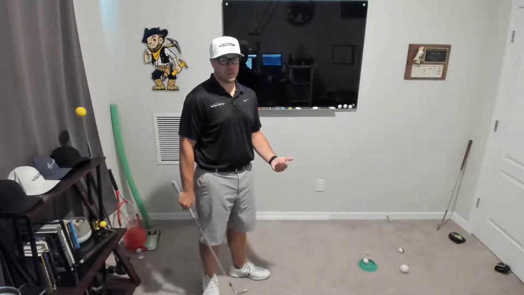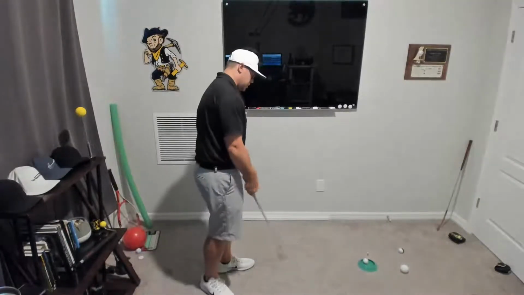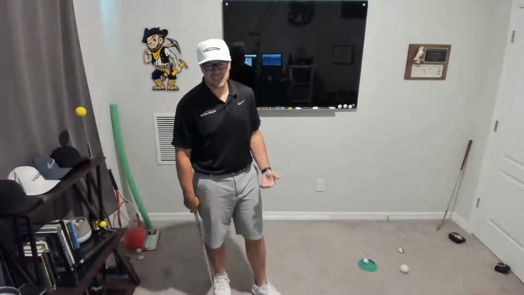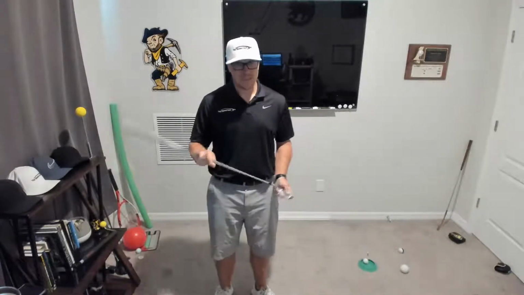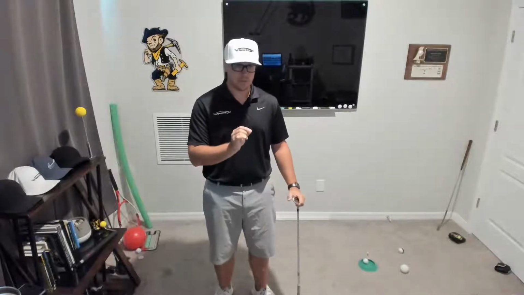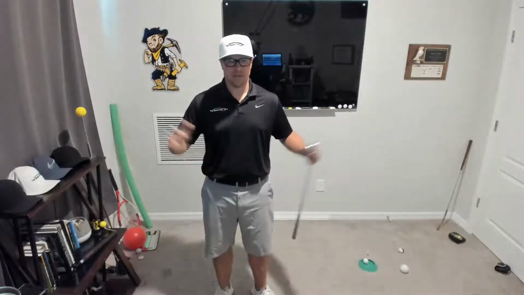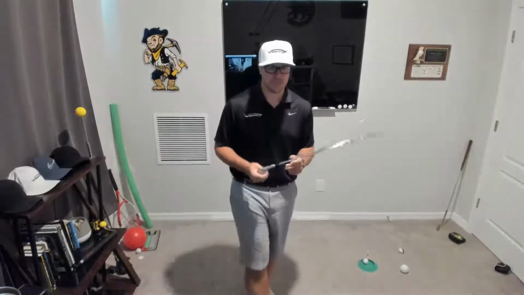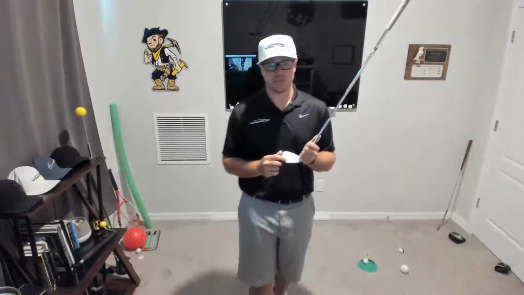To hit a push and a pull, your face and path would have to be in two completely different directions, and you're just not going to do that typically. Now if it's a tiny push and a tiny pull, like a couple of yards, that can happen, but not big time pushes and pulls that are actually huge misses. So it's most likely a strike location issue.